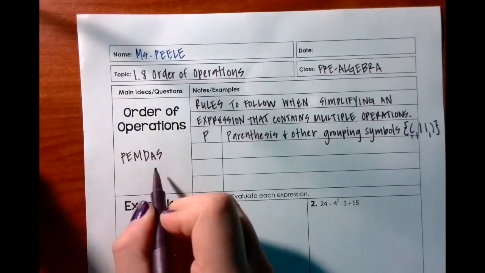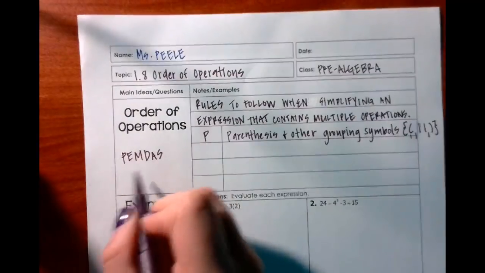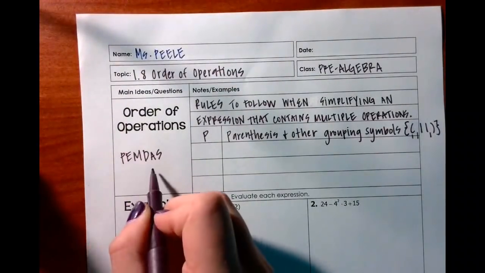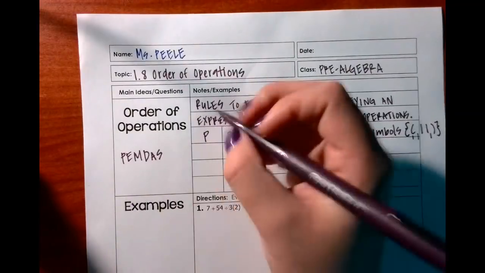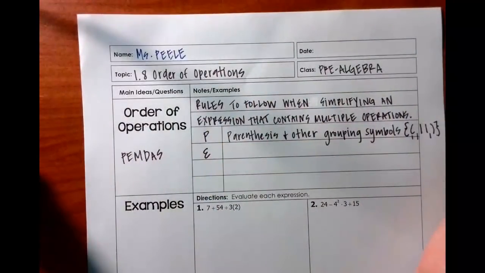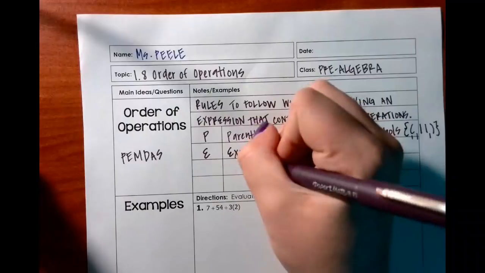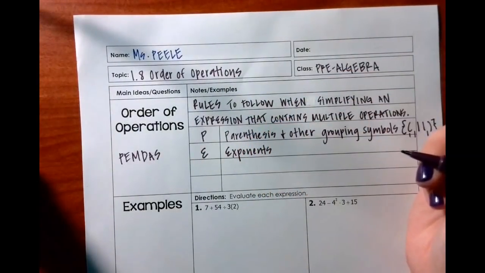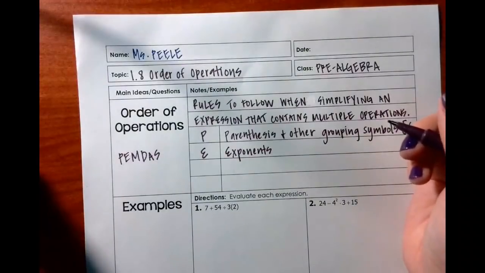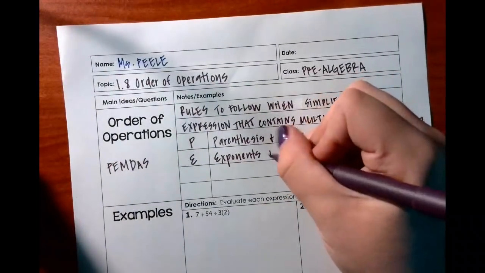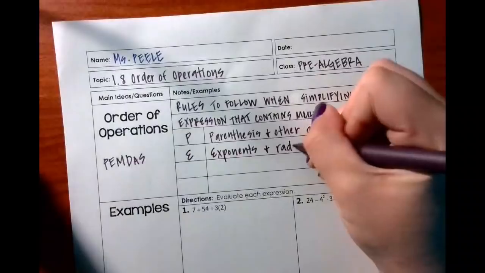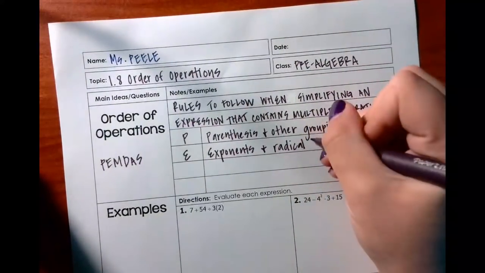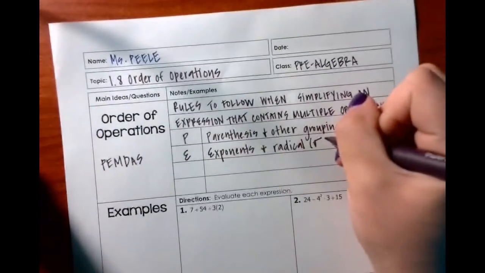Now, PEMDAS tells us what order to do the operations in. If you don't follow this order, you won't get the right answer. So, E is going to stand for exponents. And as we learned before, certain things like perfect squares have something called a square root, so it's also going to stand for anything that has a radical in it. Remember, a radical is that little square root sign that we use.